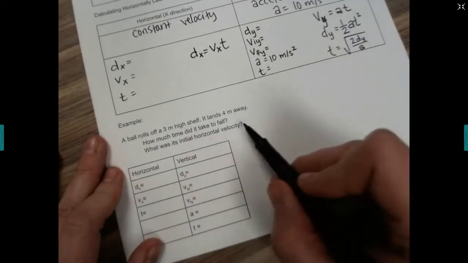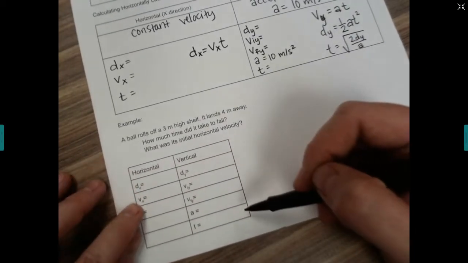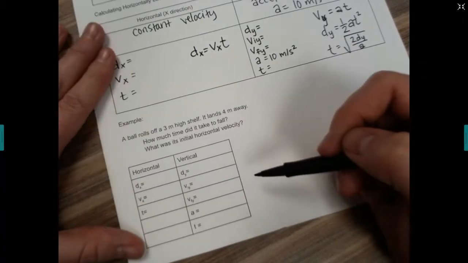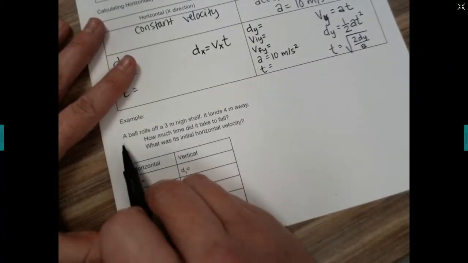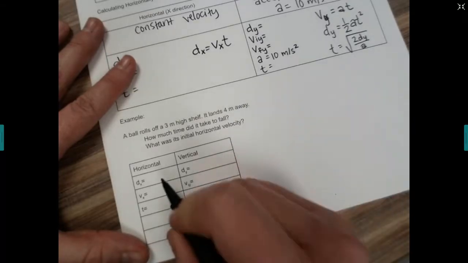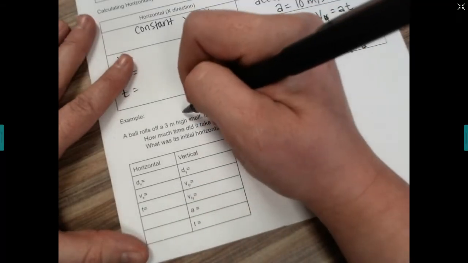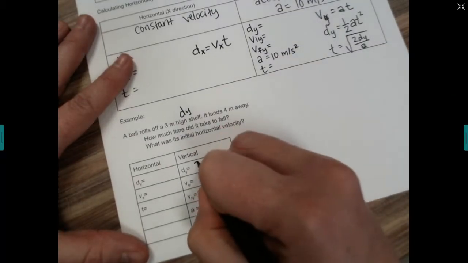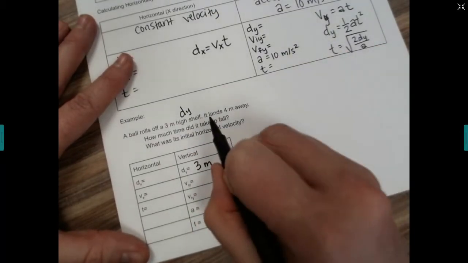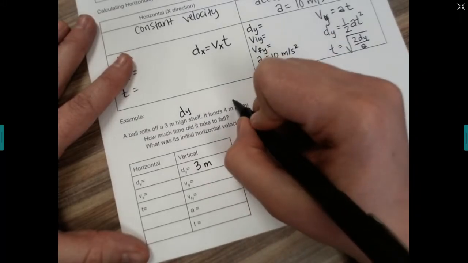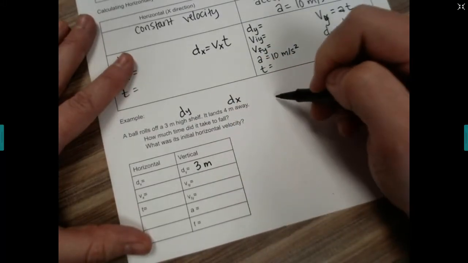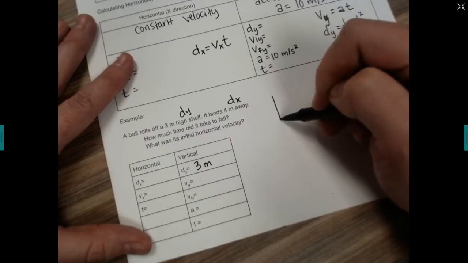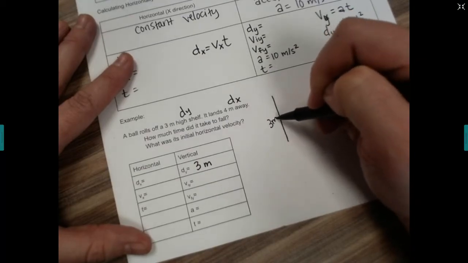So I'm going to take the information from my problem and I'm going to make myself a little table and I'm going to input that information into my table. So a ball rolls off a 3-meter high shelf. Well, height is like a distance in the y direction. So I'm going to put that over here on my dy, 3 meters. It lands 4 meters away. Well, that's like a distance in the x direction. So if you imagine what this is looking like, here's my shelf.